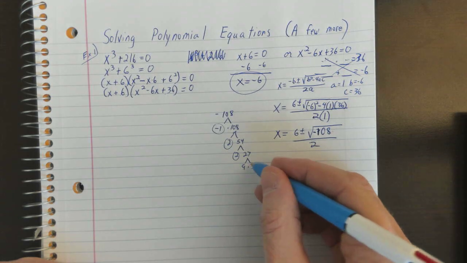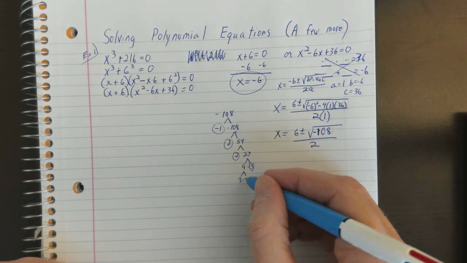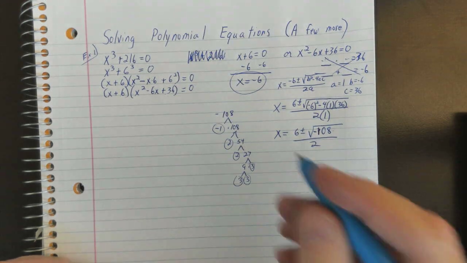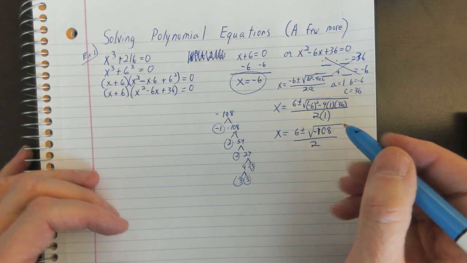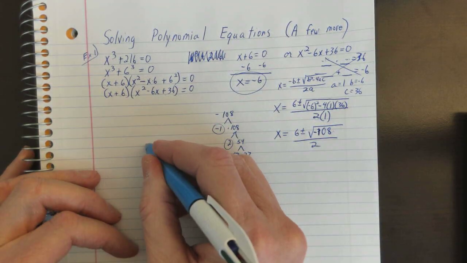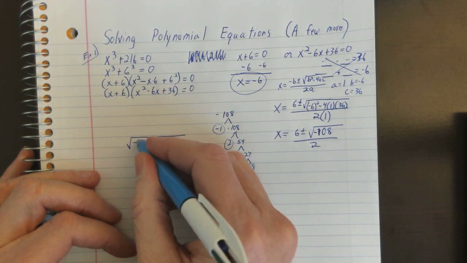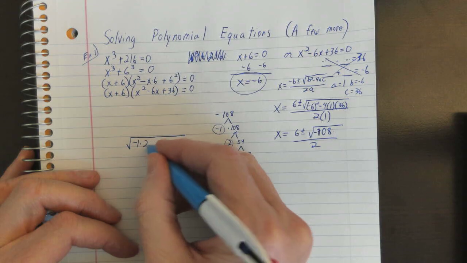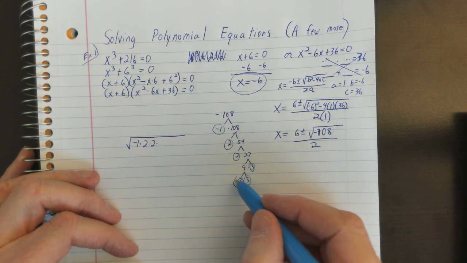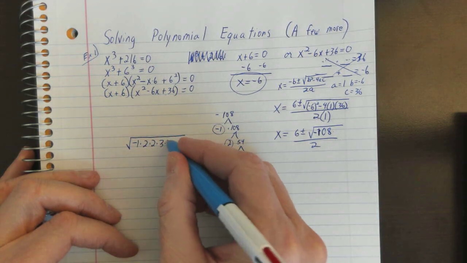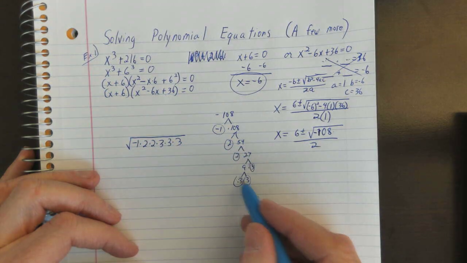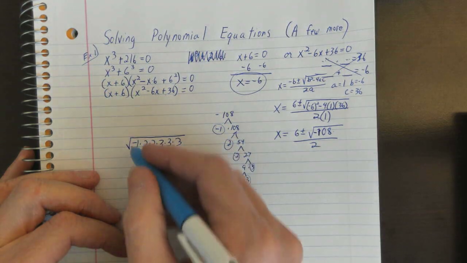That's 9 times 3 and 3 times 3. Okay. I'm going to do the simplifying over here. I've got negative 1 times 2 times 2 times 3 times 3 times 3.